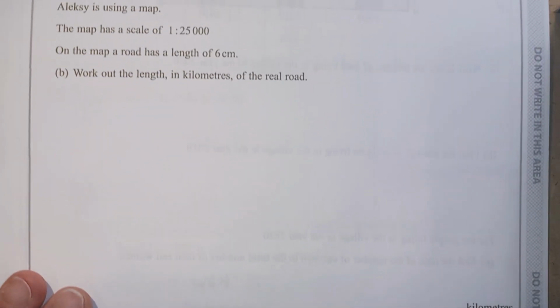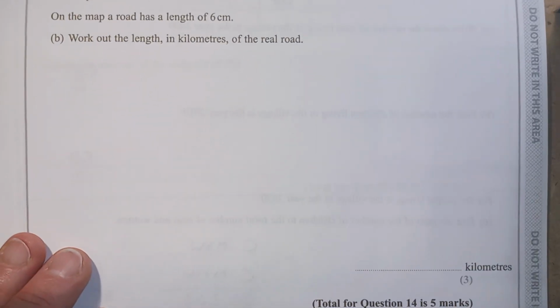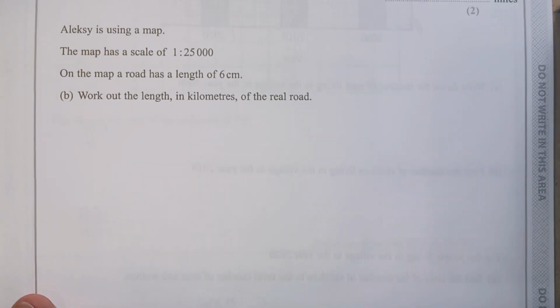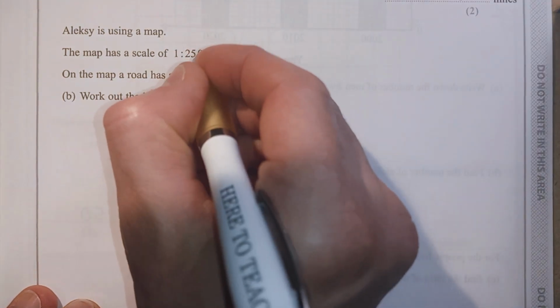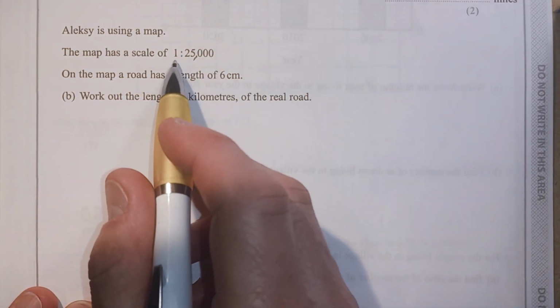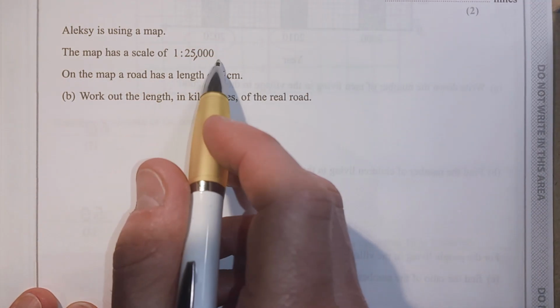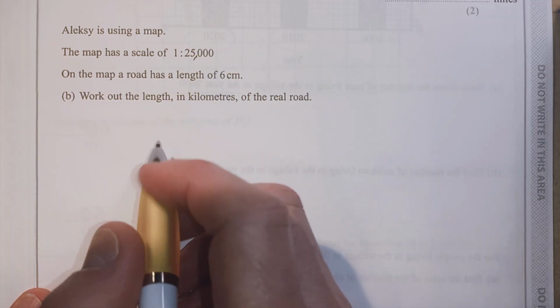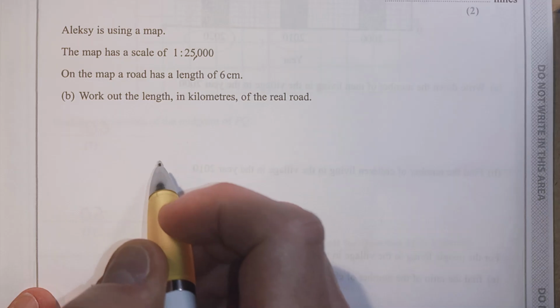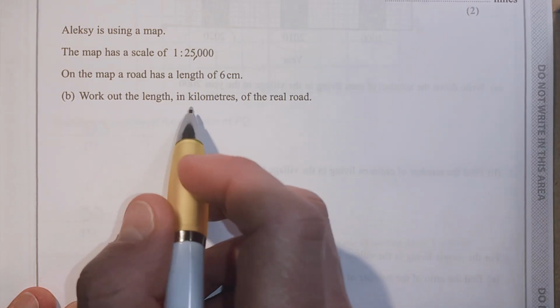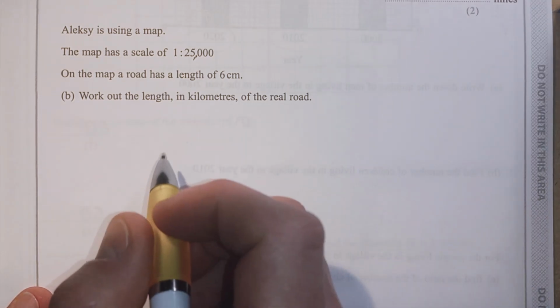Okay. And I can't fit that all in, but this is for 3 marks, the second part of the question. Alexi is using a map. The map has a scale of 1 to 25,000. So 1 centimetre on the map is 25,000 centimetres in real life. On the map, a road has a length of 6 centimetres. Work out the length in kilometres of the real road.